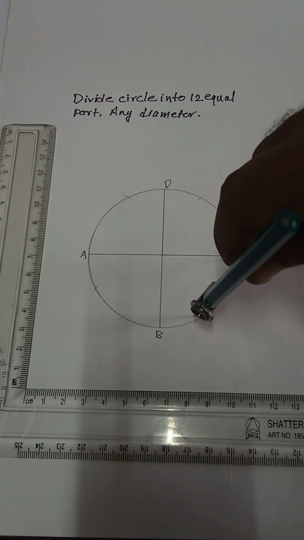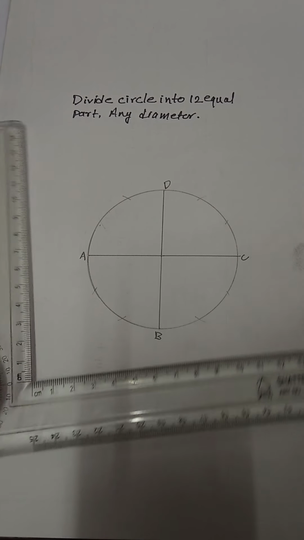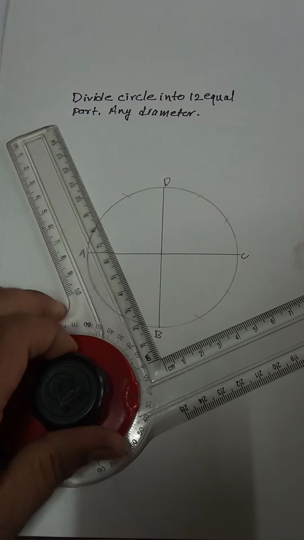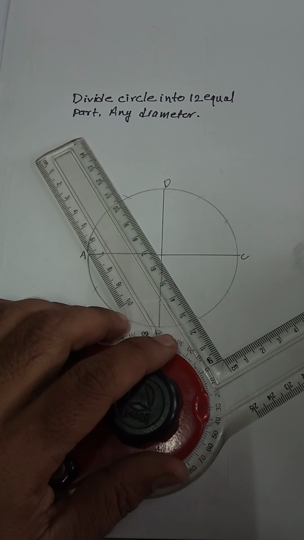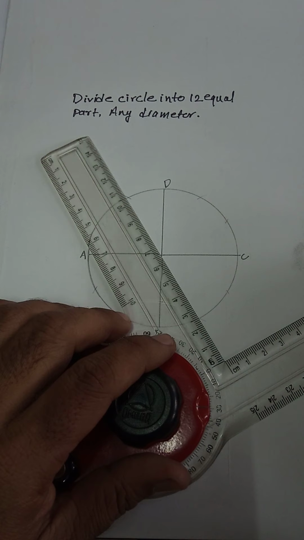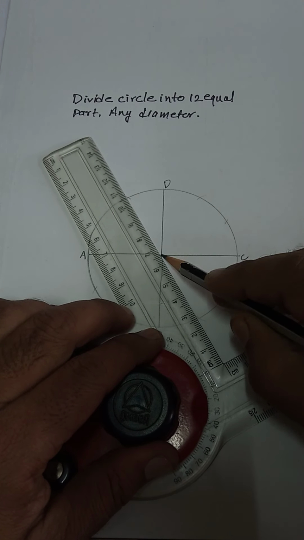Now finally we can see the circle is divided into 8 equal parts with the help of arcs, and we have already divided the circle into 4 equal parts. Now we have to join the arcs with the center of the circle. Now we have to join all the points like this.